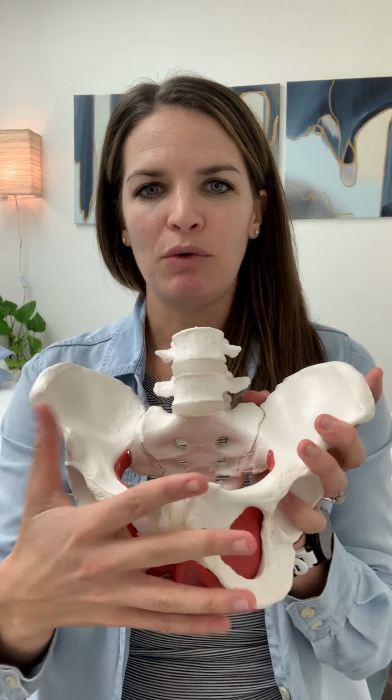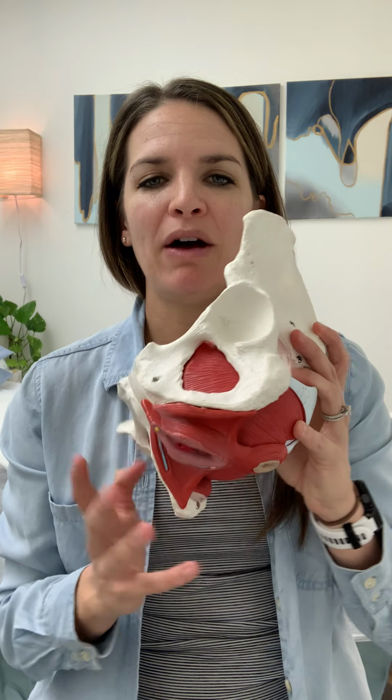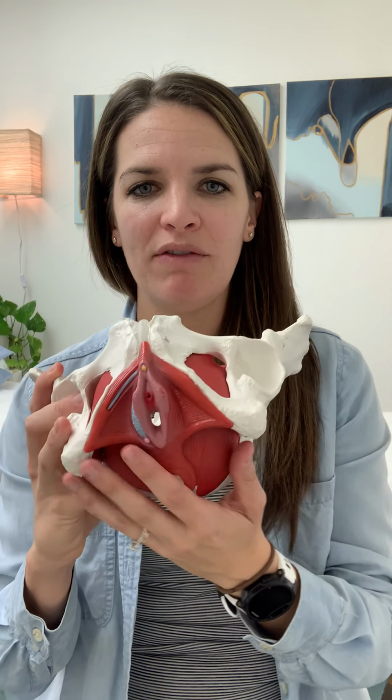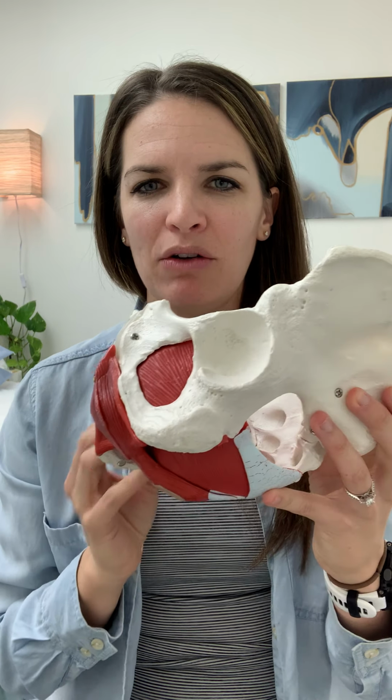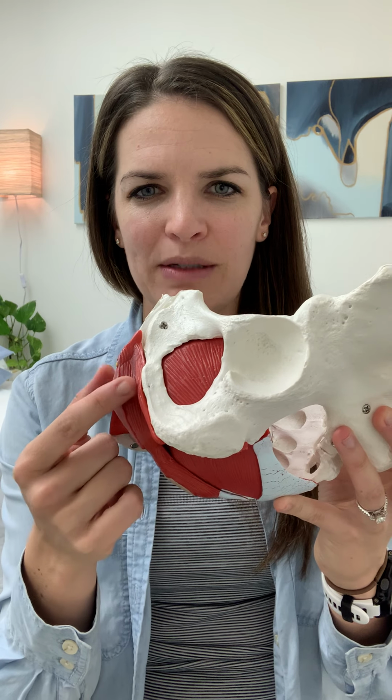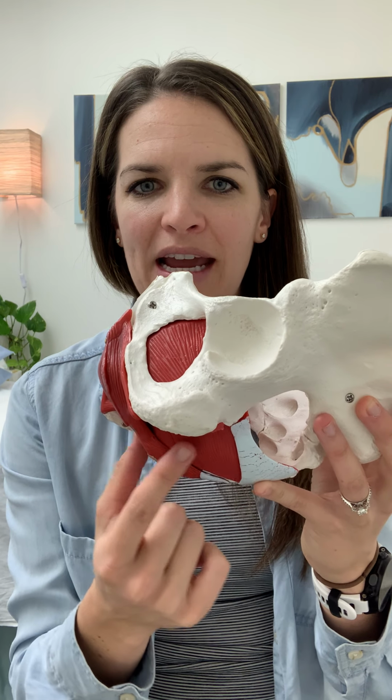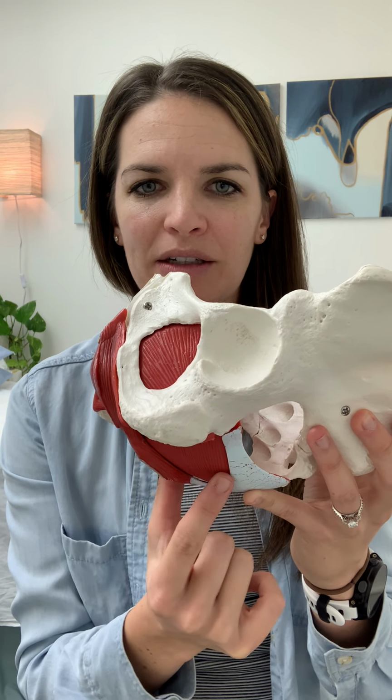I think of the pelvis like a bowl or a bucket, and that's the side walls, forward and back. The bottom of the bowl, or the pelvis, is the pelvic floor. So the pelvic floor is all of these red muscles, all of them. There's a lot of them. And there are different layers, and this model can show that we have these more superficial muscles and then even some of these deeper muscles here.